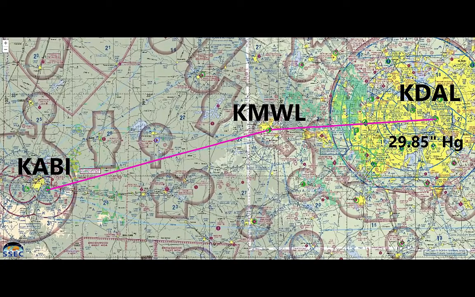When over Mineral Wells, assume the pilot receives a current altimeter setting of 29.94 inches and sets this in the altimeter window. Before entering the traffic pattern at Abilene Municipal Airport, a new altimeter setting of 29.69 inches is received from the Abilene control tower and set in the altimeter setting window. However, assume the pilot did not adjust the altimeter at Abilene to the current setting and continued using the Mineral Wells setting of 29.94 inches.